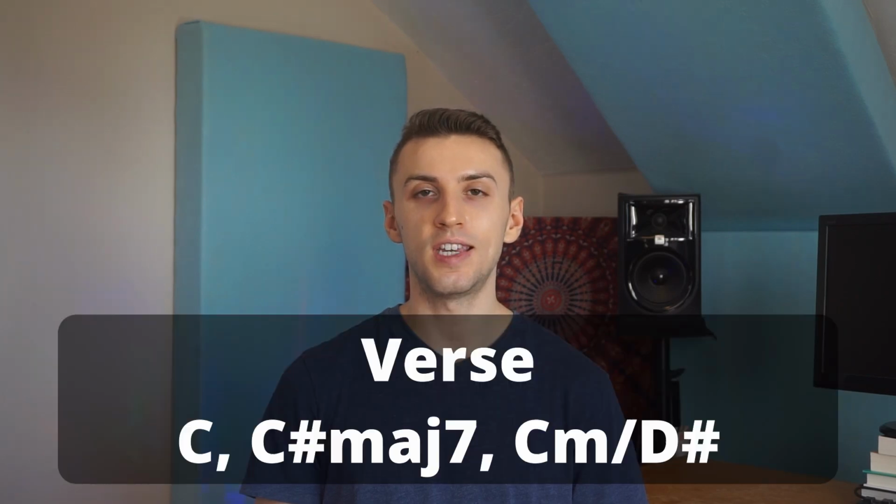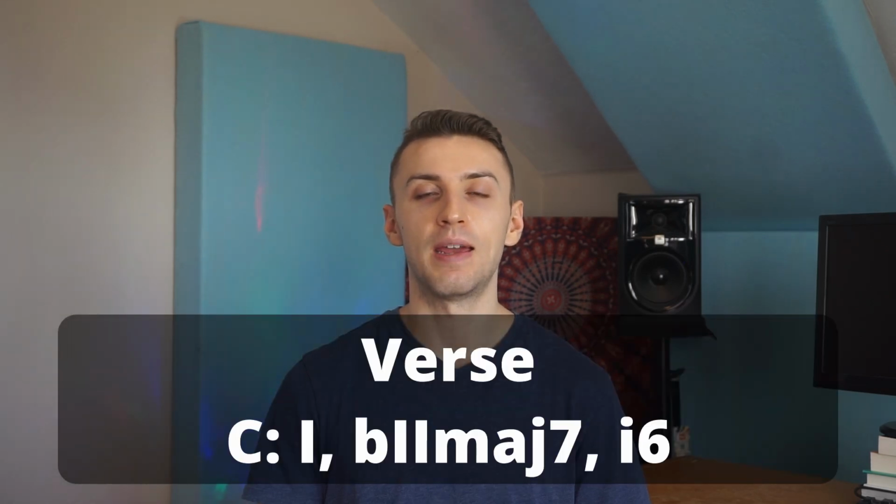The next key takeaway of why I think this song is really cool is the use of modal mixture, and in particular some interesting modes that we don't usually always hear. The chord progression in the verse goes C, C sharp major 7, and then C minor over D sharp. That's a one bar chord progression that fits into that 10 beat sequence that we just talked about. Doing a Roman numeral analysis from the tonic of C, we find a major 1, and then a flat 2, and then a minor 1 first inversion.